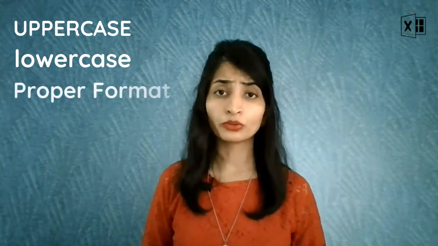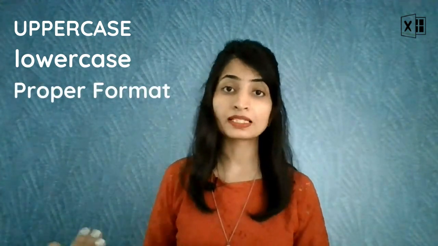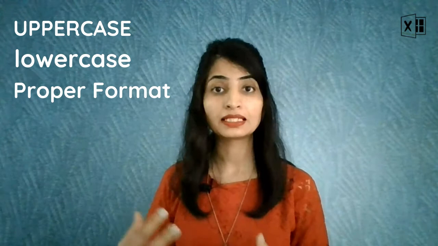Many a time you will see that in your data some of the texts are in uppercase, some are in lowercase, some are in proper format. So they don't look good when you create a dashboard. They will appear in the same way that they are appearing in the data. So we have to change all of them to the proper format or to the same format. So let's see how we can do that.